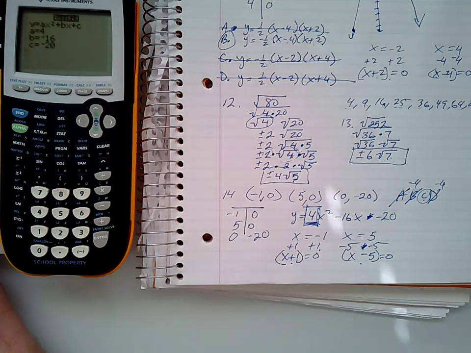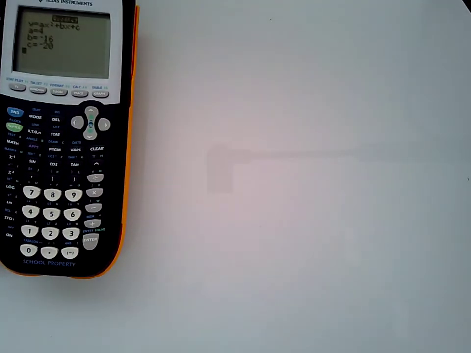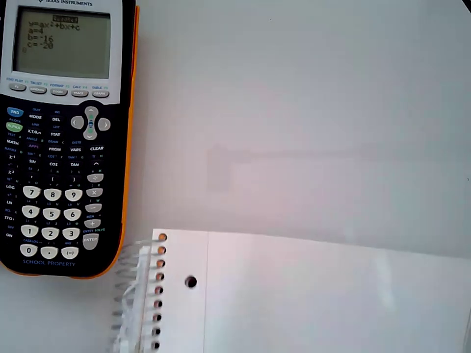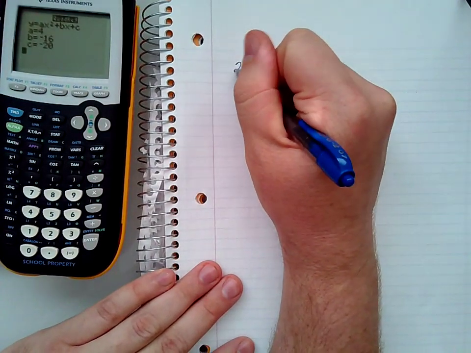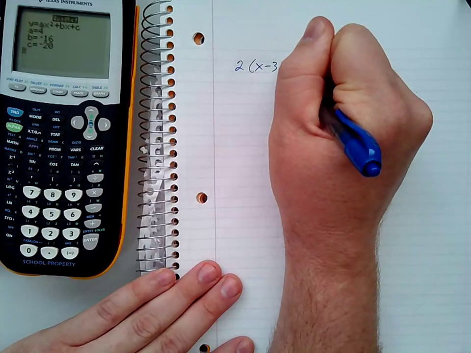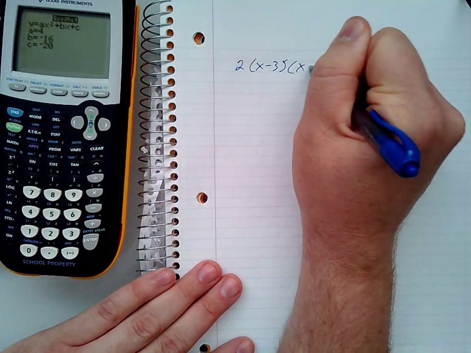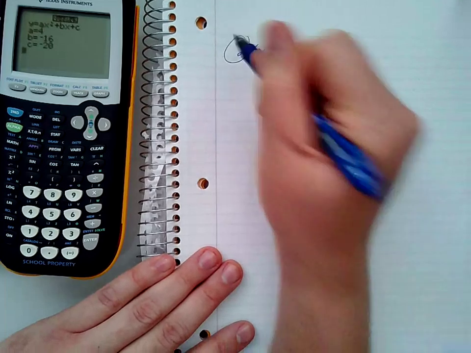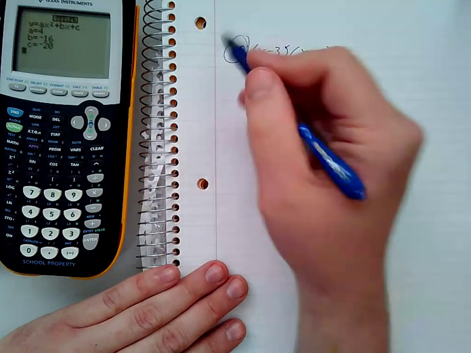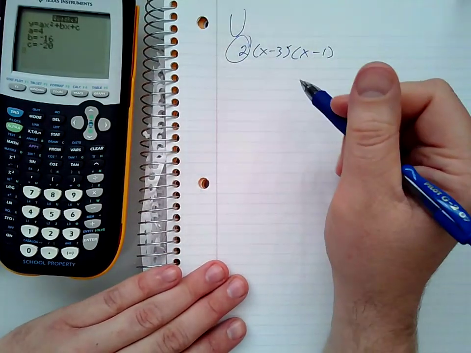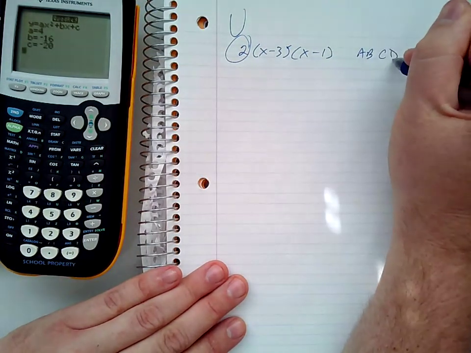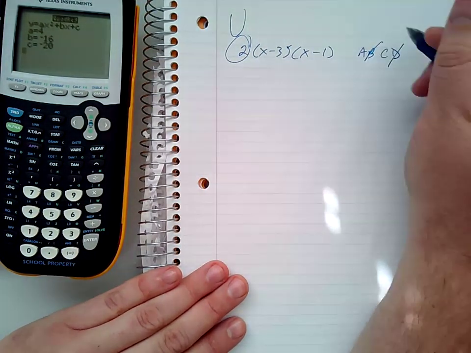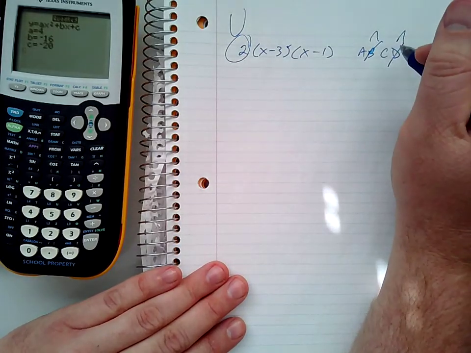Which of the following graphs represents the function f(x) = 2(x - 3)(x - 1)? So it says, which function says this? There are two things we're looking for. Is that a positive or negative? Because it's positive, we know it's going to be shaped up like a cup. We can automatically get rid of B and D. Both of those are down like a frown.